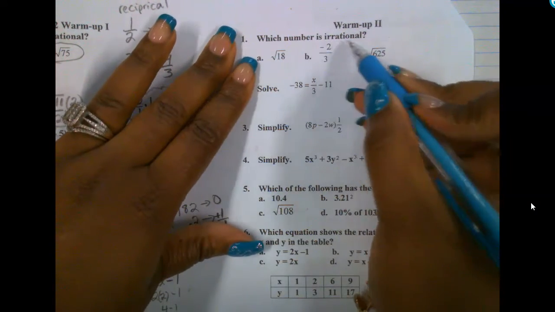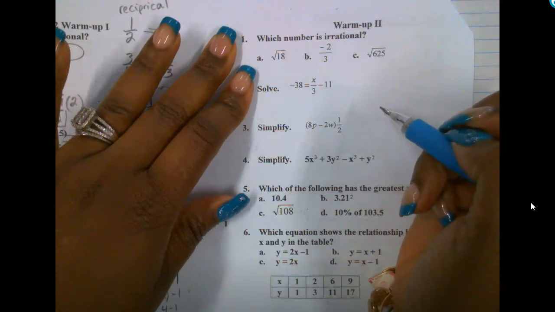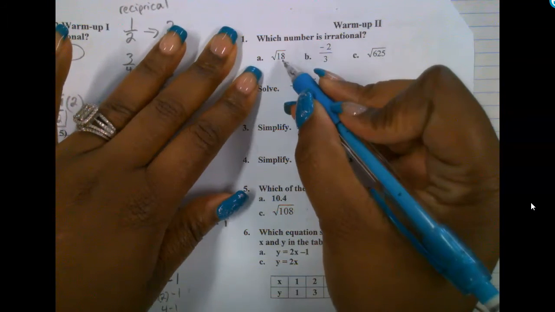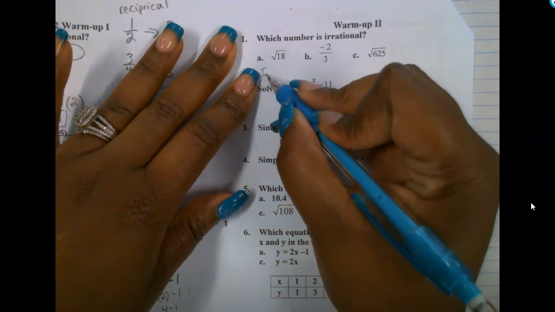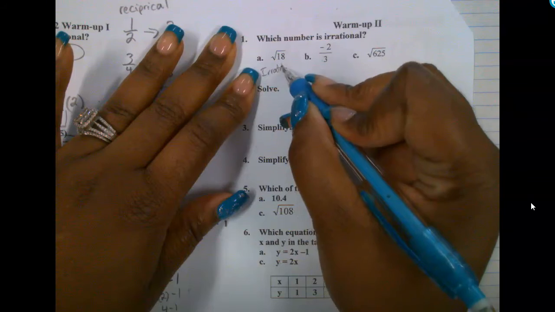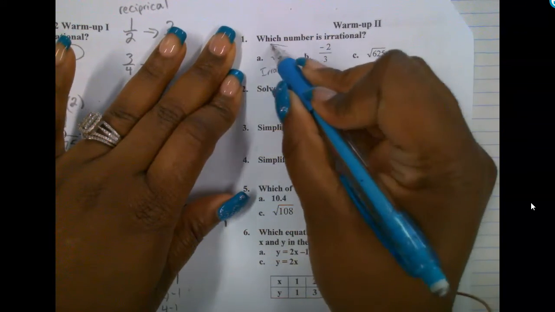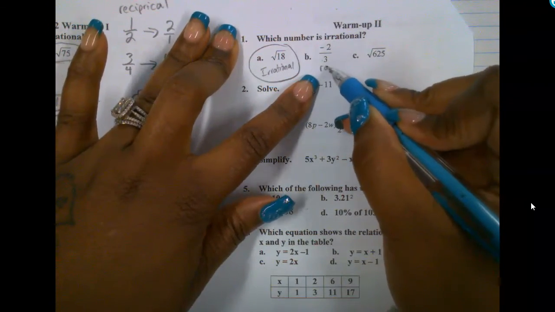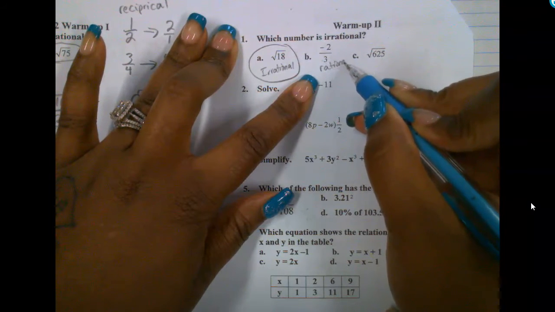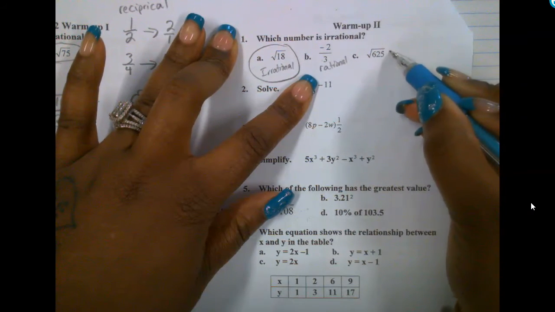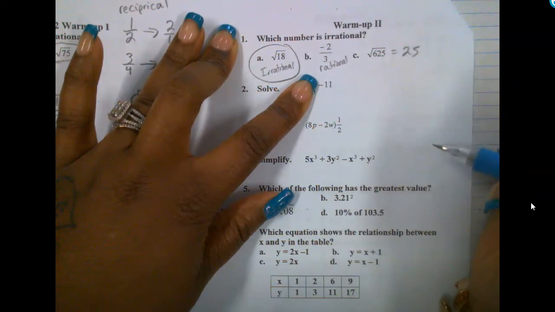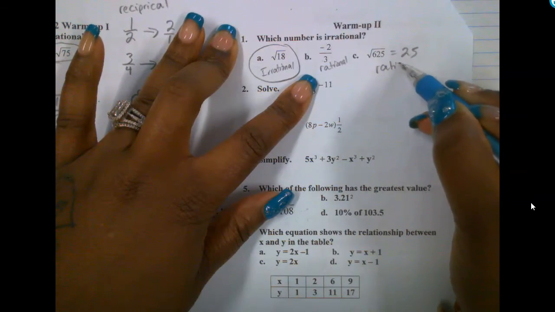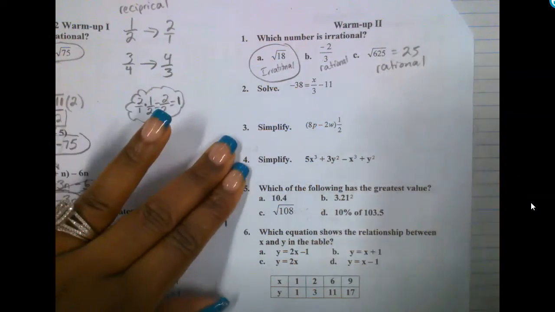All right, which number is an irrational number? Okay, here is a non-perfect root, so this is irrational. It's irrational because, again, it is a non-perfect root. This is a negative fraction. It makes it rational because it can be written as a fraction. And this is a perfect square root, which is equal to 25. This is also rational.